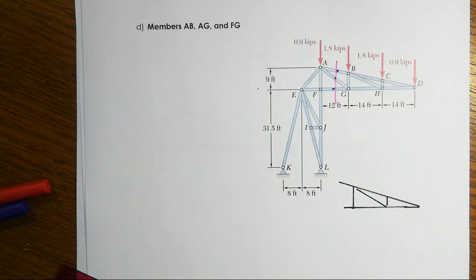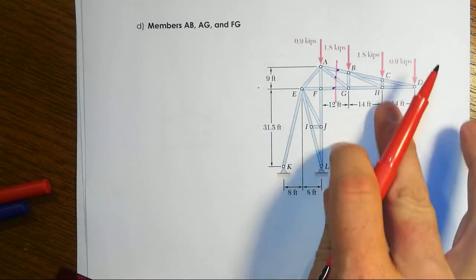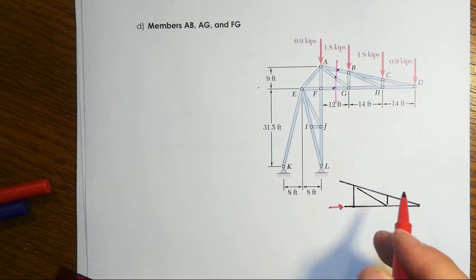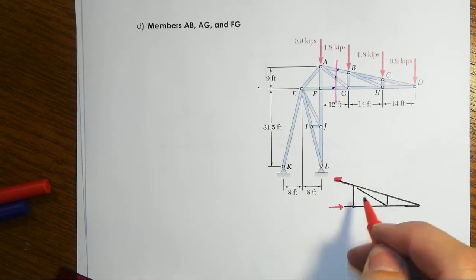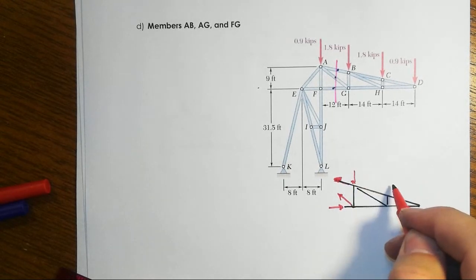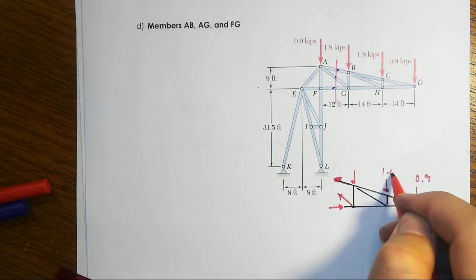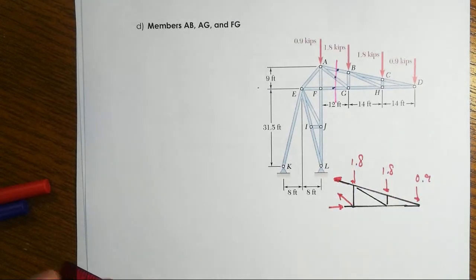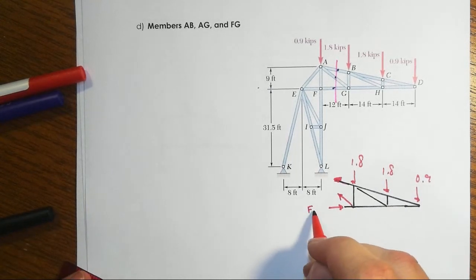And so now I come along and I think this cantilever wants to sag. So this bottom chord now is going to be in compression. Top chord is in tension. And I think this diagonal will probably be in tension too. And then there's our applied loads, 0.9, 1.8, 1.8 for our free body diagram. Right? Let's go ahead and get these marked in here.